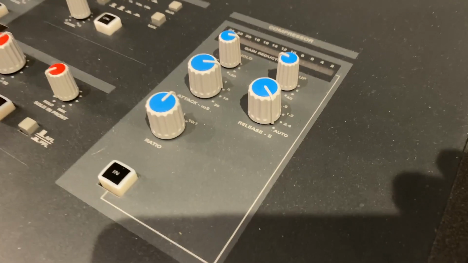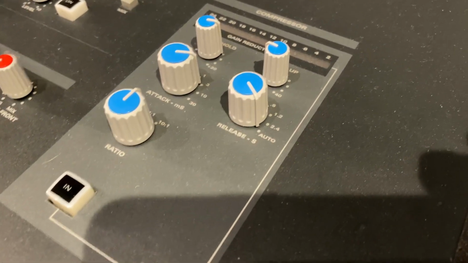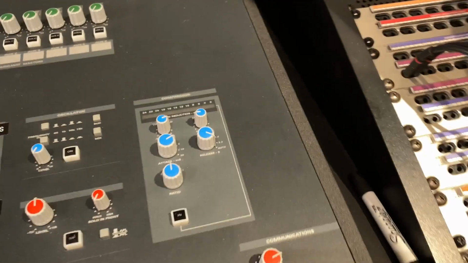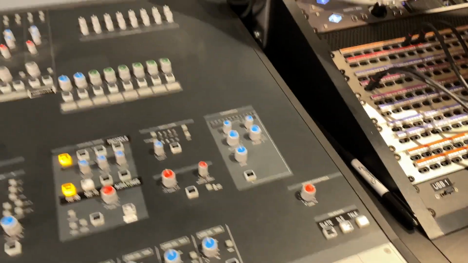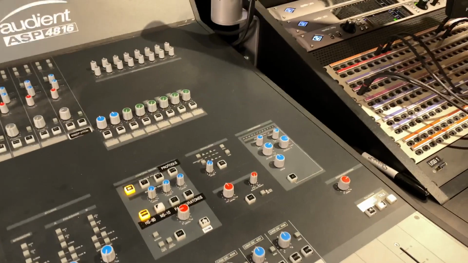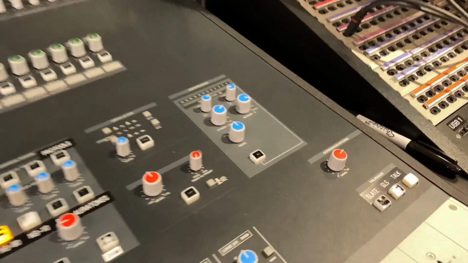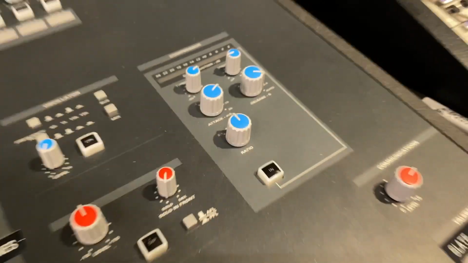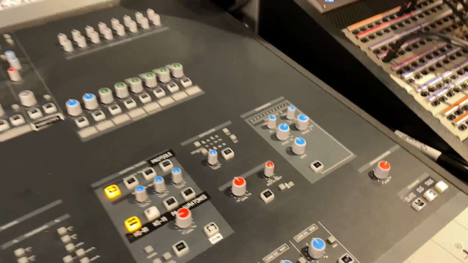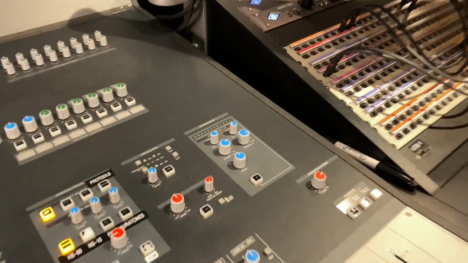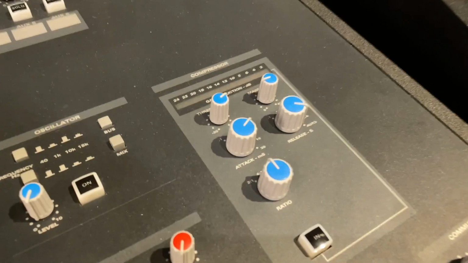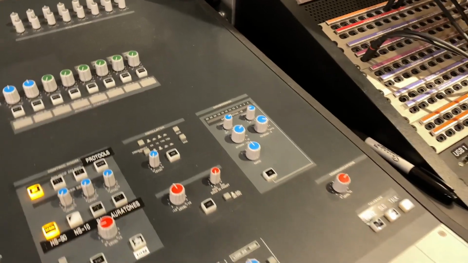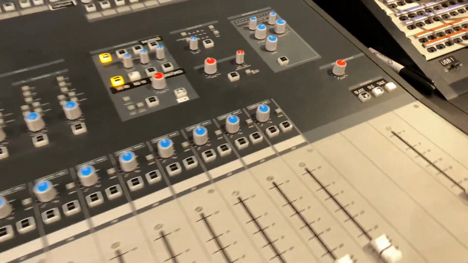If you notice these numbers, they are the same as an SSL bus compressor. This console was designed by 2 guys at Audient. One guy used to work at SSL, one guy used to work at Neve. So the preamps sound very Neve-like, and then everything else routes like an SSL. It feels like an SSL. This bus compressor does not say SSL on it, but it's very much an SSL bus compressor.